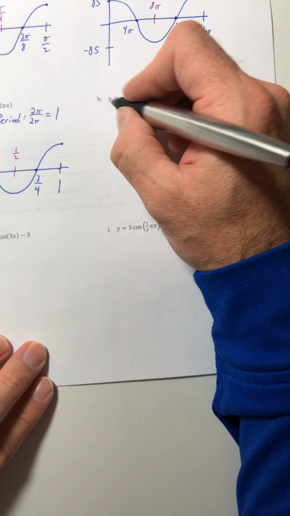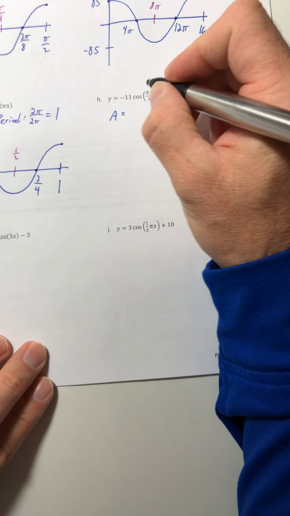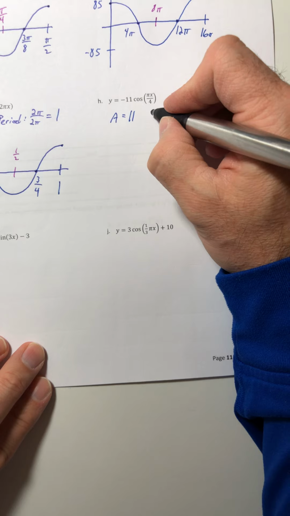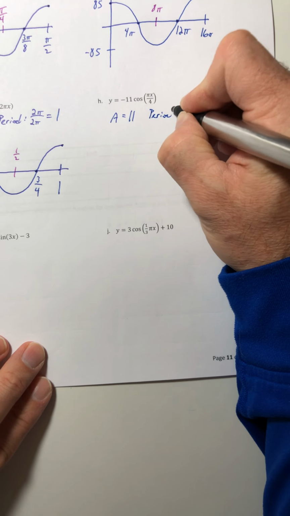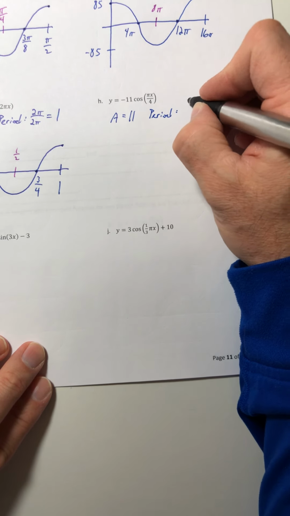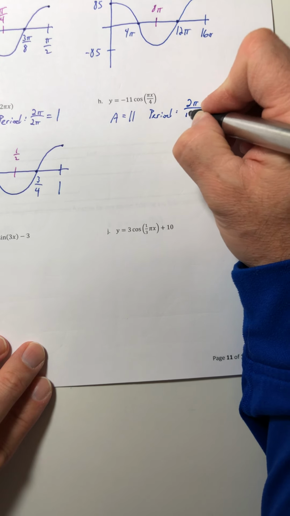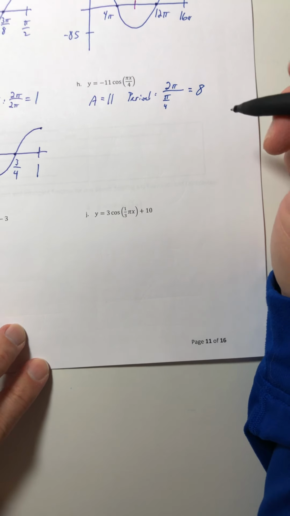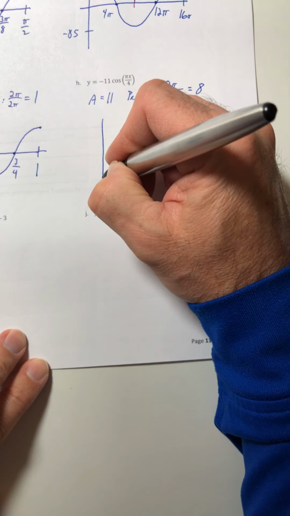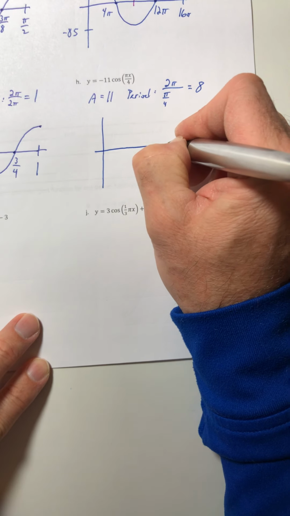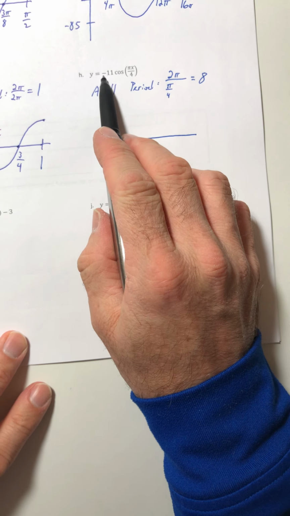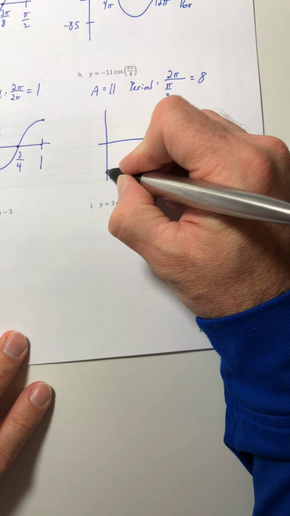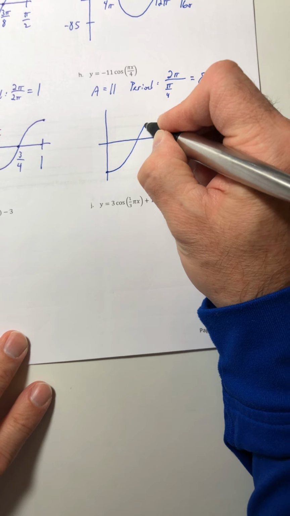All right, for H, your amplitude is going to be a positive 11. And the period: 2 pi divided by pi over 4, which is going to equal 8. Okay, so the curve itself has that negative in front of it, so that means it's going to start down at the bottom and get flipped upside down.